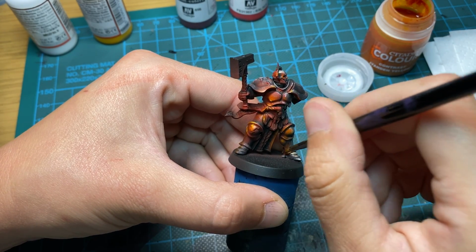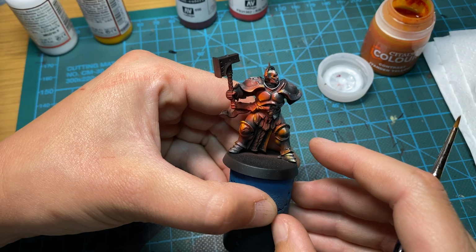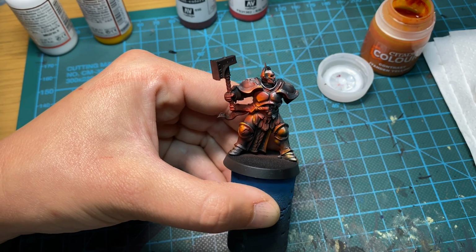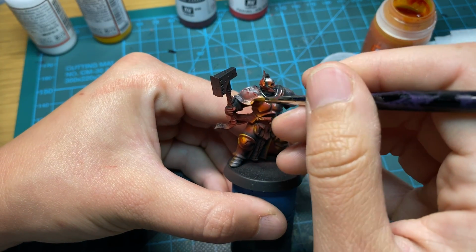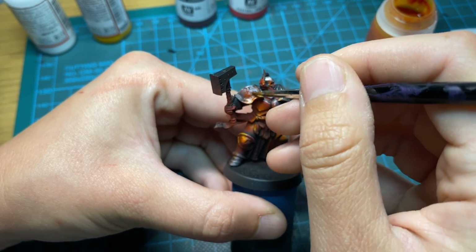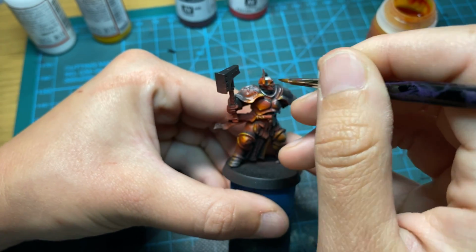I really hope you enjoyed the tutorial. It was quick and easy, even for beginners, so just have fun painting with this cool effect and make your miniatures even more special. Thanks for watching.